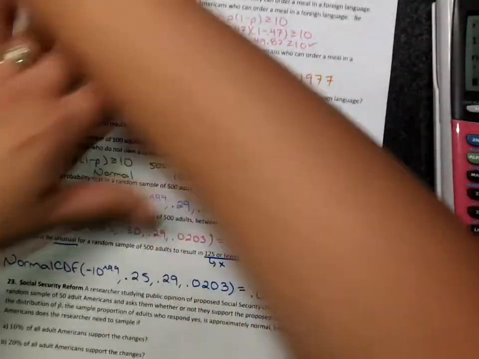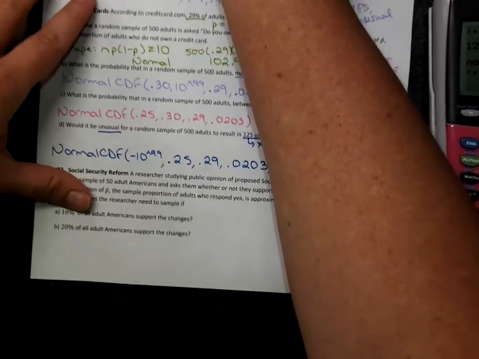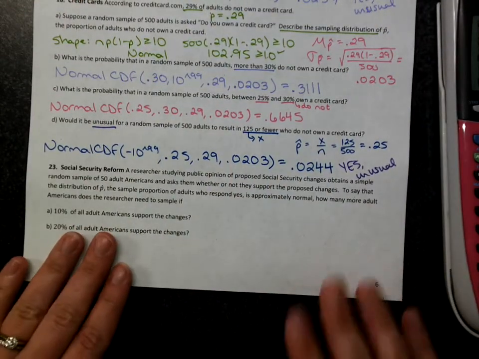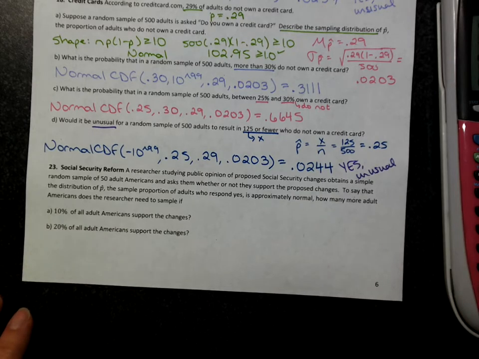Alright, this last example is really important. I want to make sure the camera captures it. This is a very good question, and you're going to see at least one of these on the homework. I want to make sure you know how to work it.